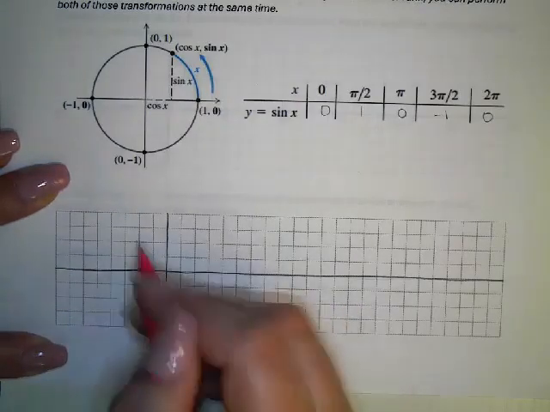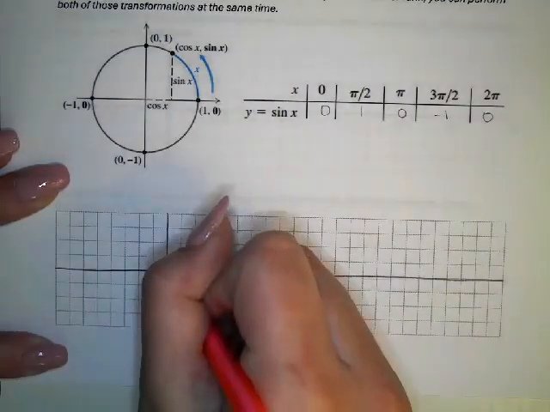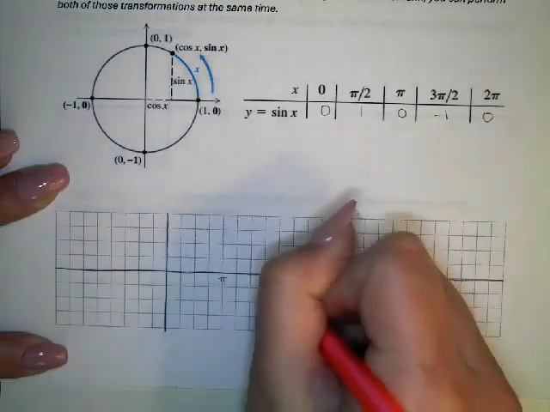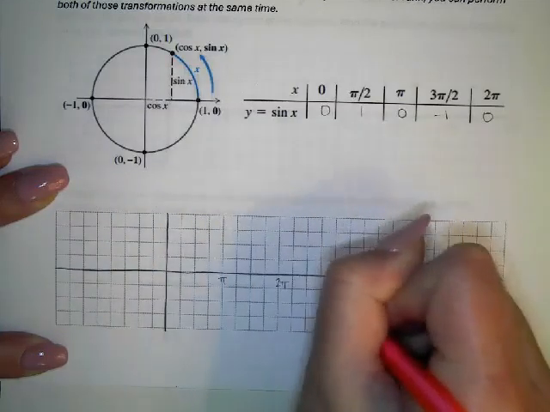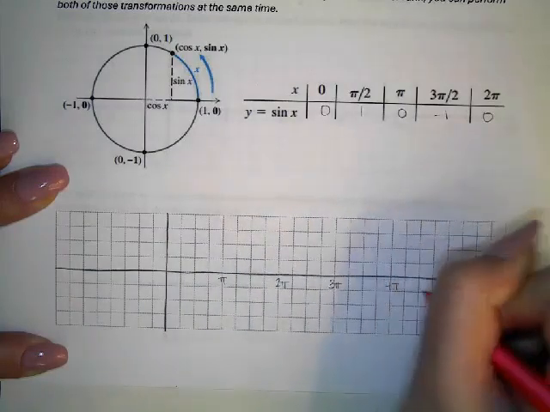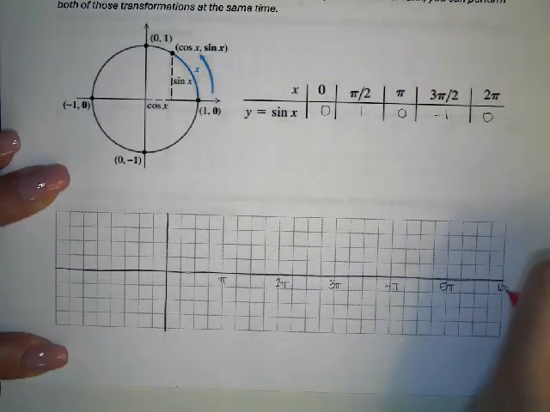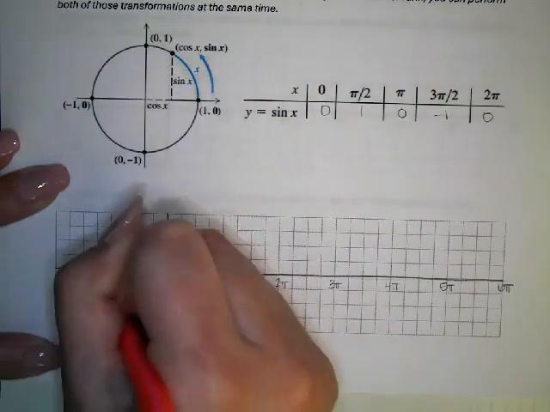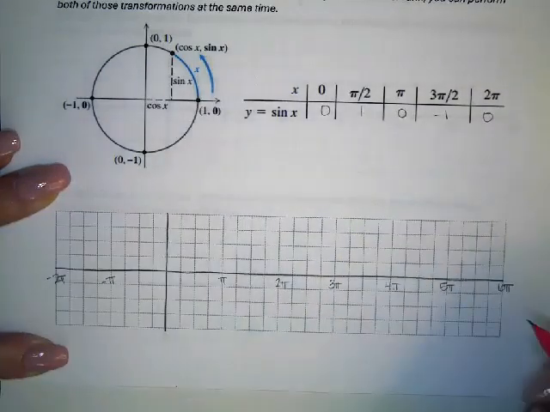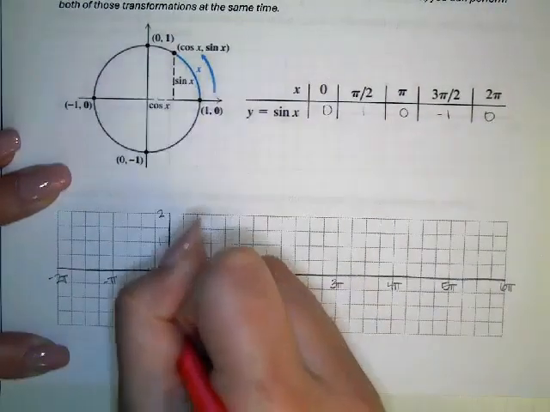So for this particular graph, we're doing the parent function for sine. I'm just going to count 1, 2, 3, 4 boxes and put a pi, and then 2 pi, and then 3 pi, 4 pi, 5 pi, and 6 pi, and then I'll go backwards, -pi, -2 pi. And then on the y-axis, I'll just do 1 and 2, 1 and 2.